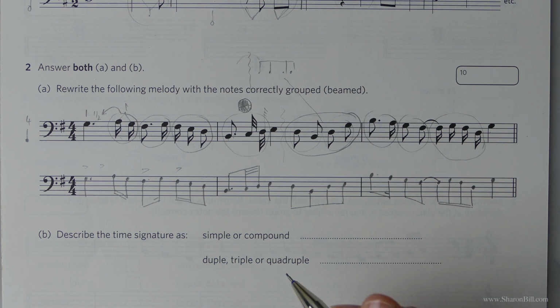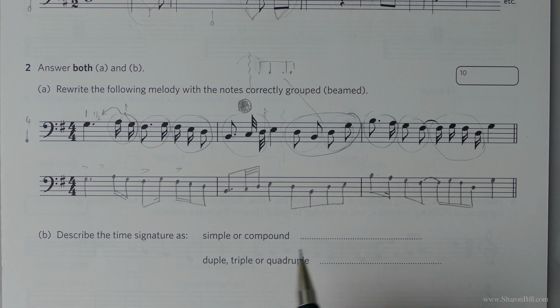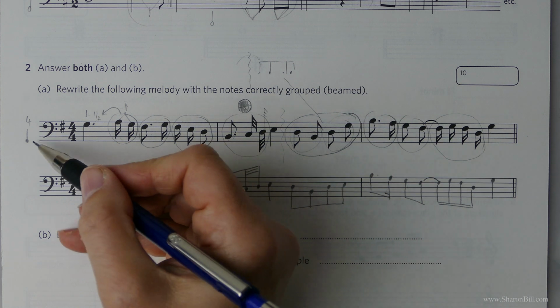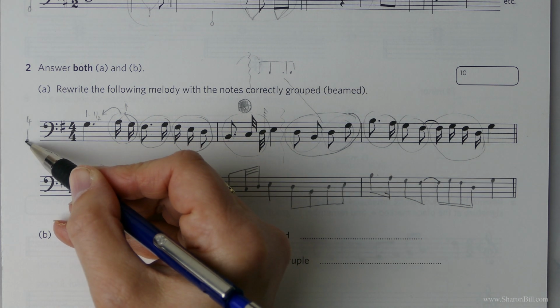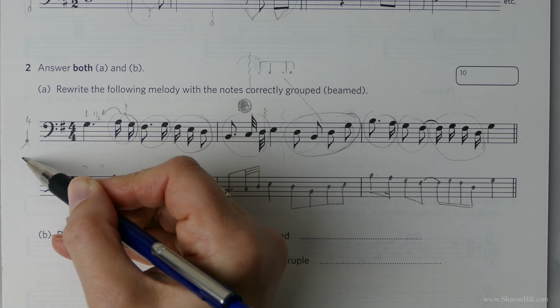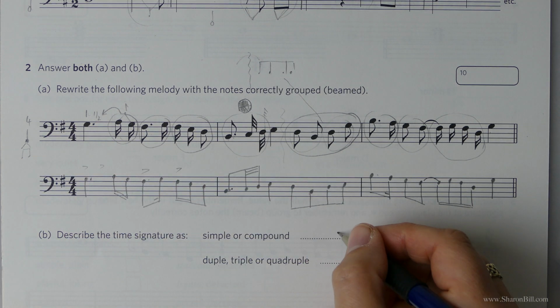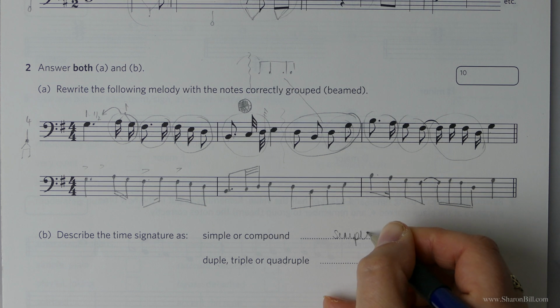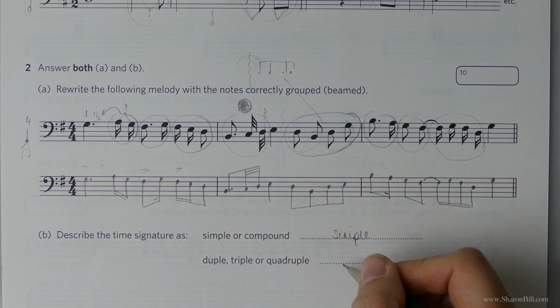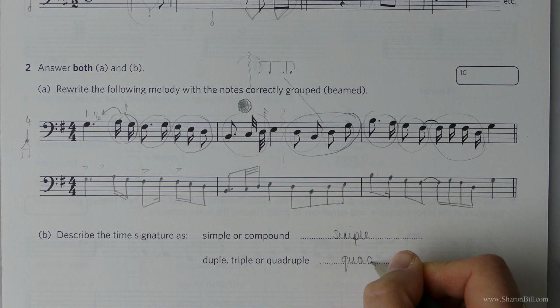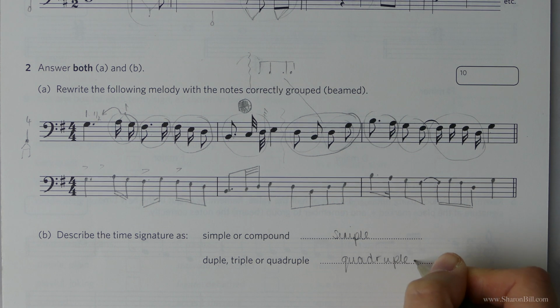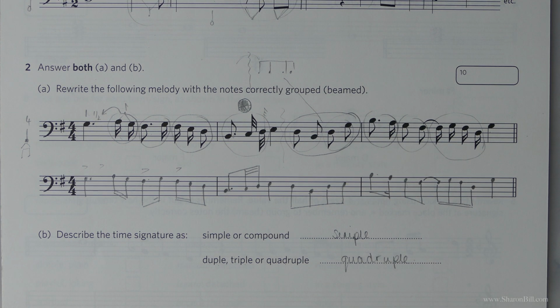There we go. So this last little section just needs a little bit of thinking about. We need to describe the time signature. Is it simple or compound? And is it duple, triple or quadruple, 2, 3 or 4 beats per bar? Well, this will tell us the first. This is a crotchet or a quarter note which divides into 2 quavers. It divides into 2, not 3, therefore it's simple time. And we can see there are 4 beats in a bar, so it's simple quadruple. And that's the end of that question.